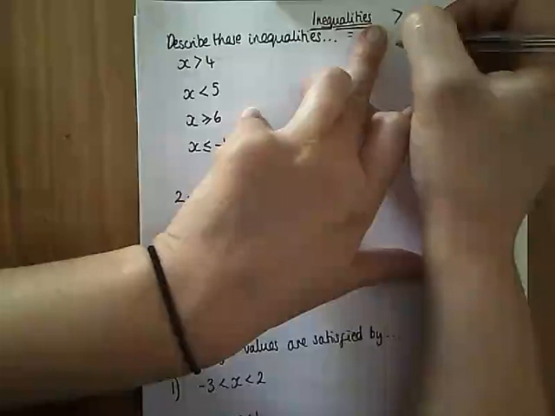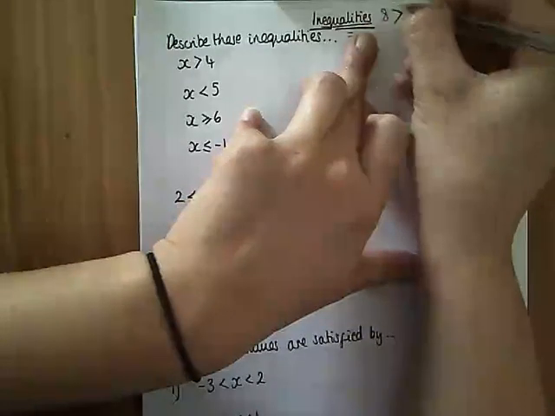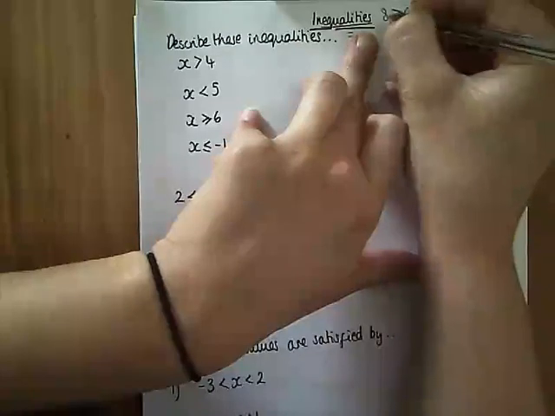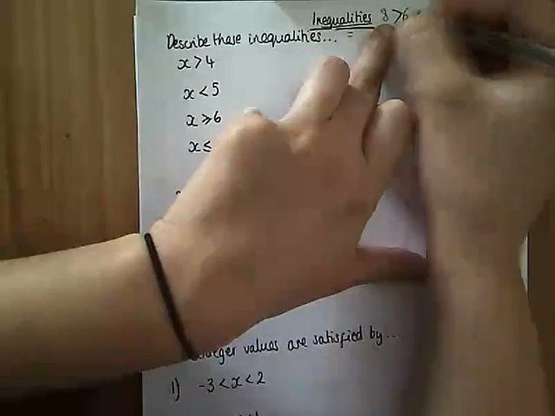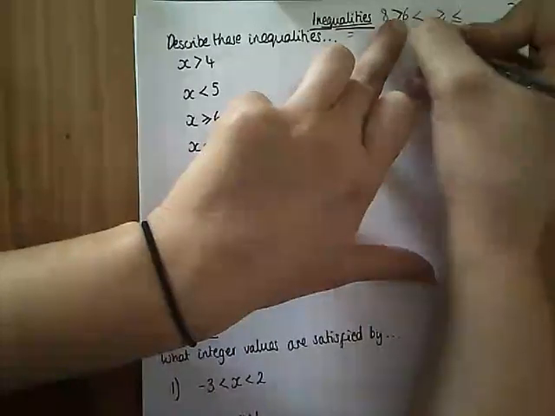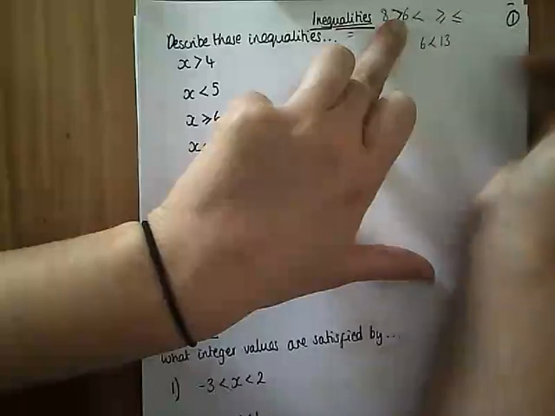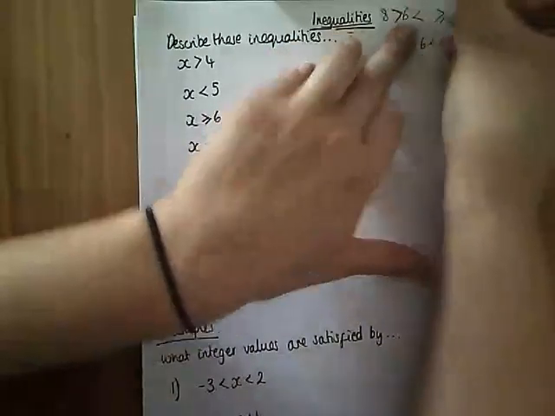So for example, we can have that 8 is bigger than 6. Okay, 8 is bigger than 6. We know that to be true. Then we can have 6 is smaller than 13.